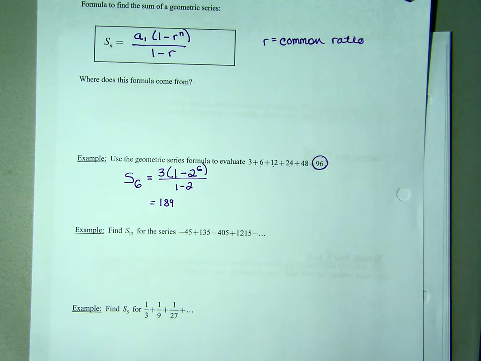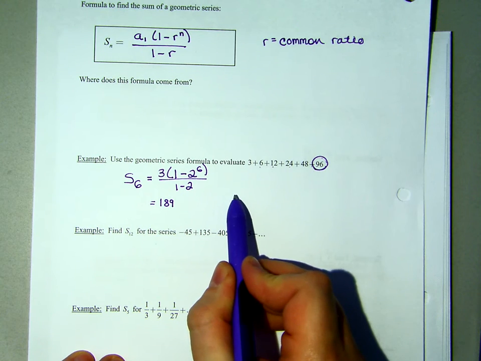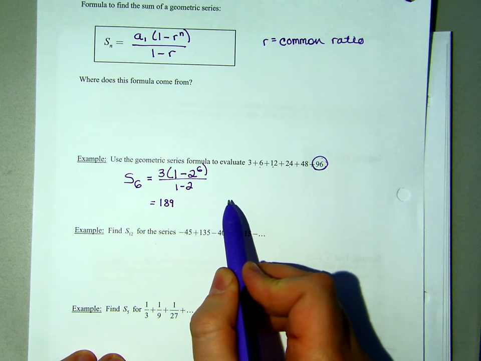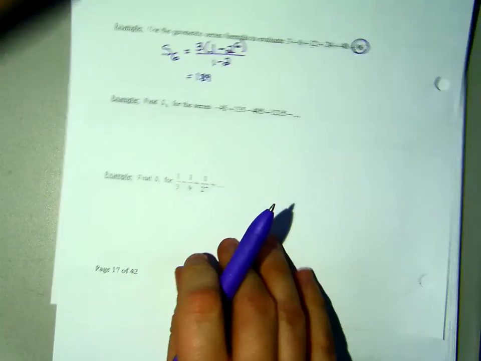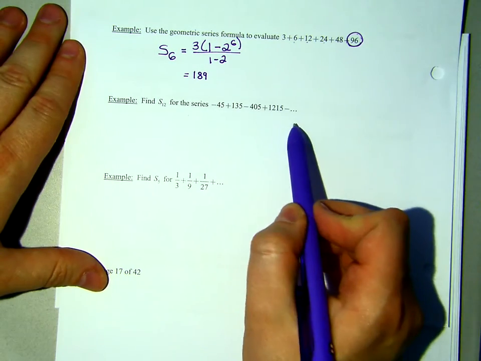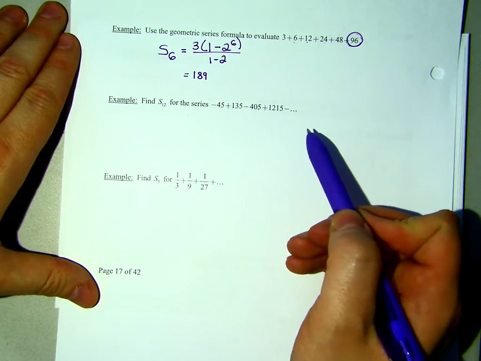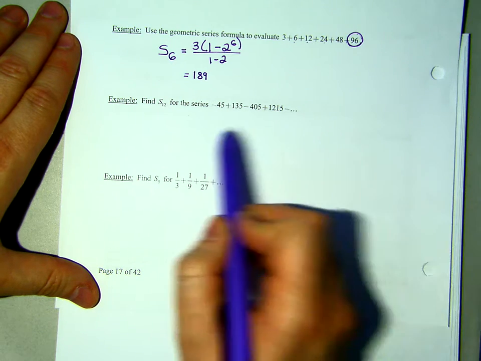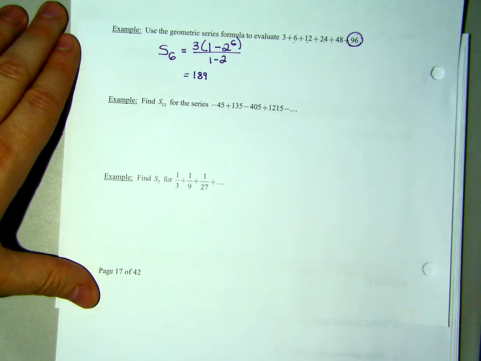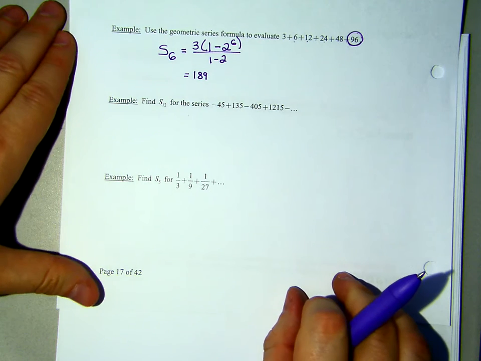Hold on. Do you see? You're thinking way too hard. No, it's not. Do you see the number 96 in the formula? We didn't need to use the last term, which means if I give you something like this, I don't have to first go and use a sequence formula to find the last term. I actually have everything I already need right now to go straight to my geometric series formula.